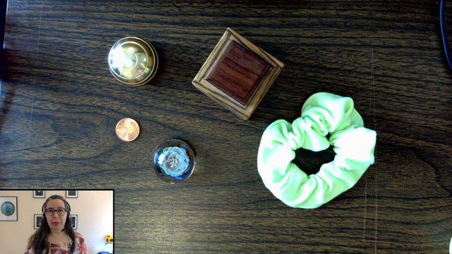There are also properties that we can't see right away. We have to test for them. For example, if we tried to set some of these on fire, we would see that wood can burn, but metal and glass do not. Some things are better at burning. Some things are better at conducting electricity. These are all different ways to describe the materials. These are all their different properties.